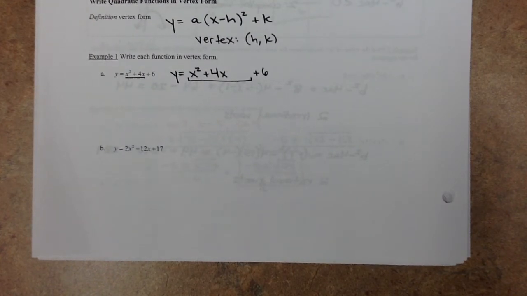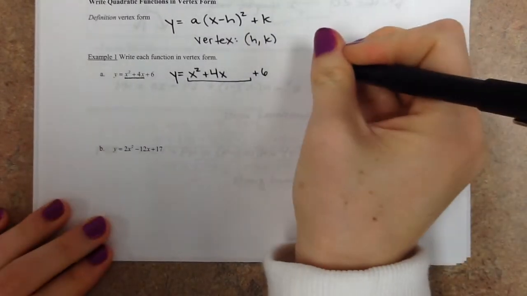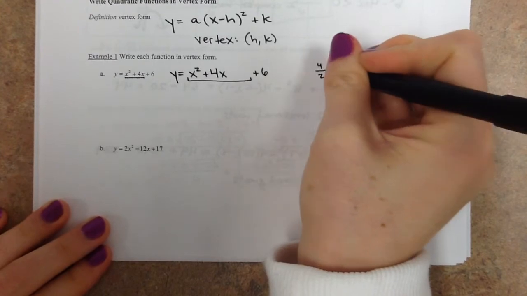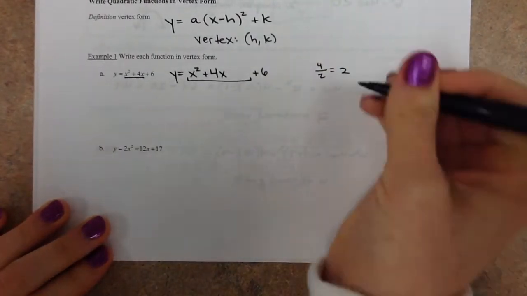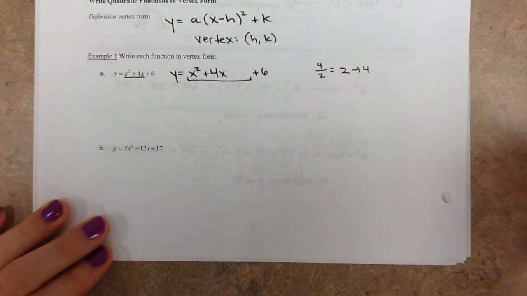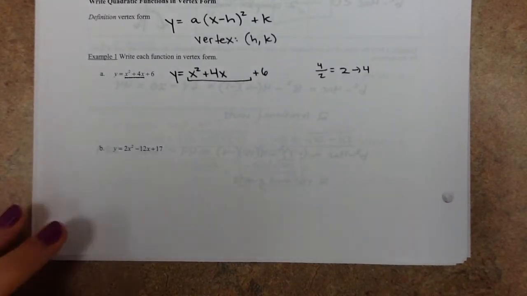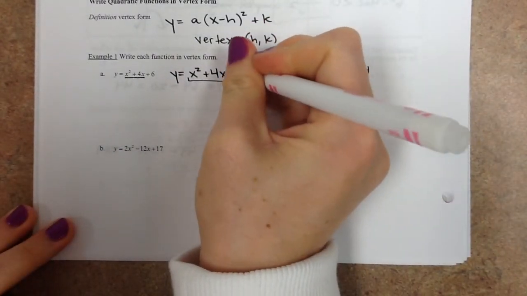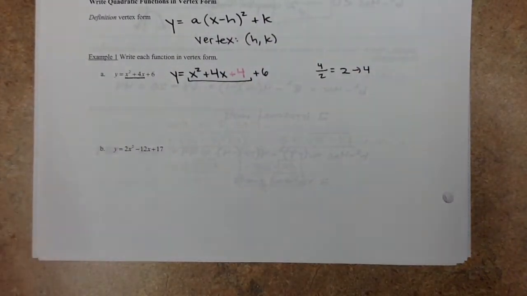We take the middle term, which is 4, we cut it in half, and we square it. Okay, so a little side work. We take that middle term of 4, cut it in half, and that gives us 2, and then we square it, and of course 2 squared gives us 4. So that process means we are going to add 4 right here. So 4 is the number that is going to complete the square.